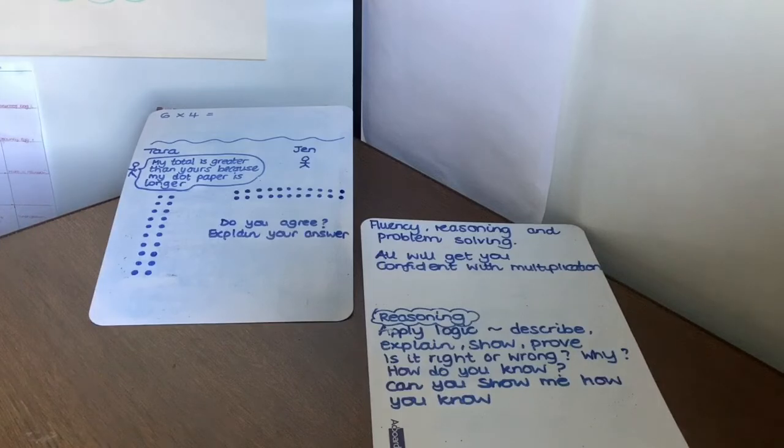So we've got Tara and we've got Jen. Tara says, my total is greater than yours because my dot paper is longer. So she thinks that she's got a greater total because her dot paper is much longer than Jen's. Do you agree? Can you explain your answer?